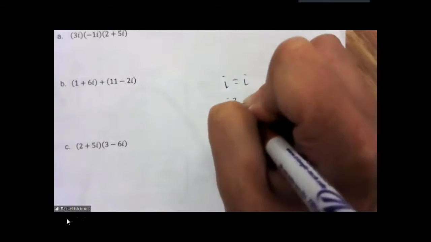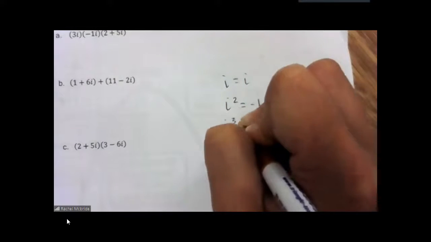Okay, and then for the back, to simplify, you have to remember your powers of i. So i squared is negative 1, i cubed is negative i, and i to the 4th is positive 1. If it's a plus sign, you add. So that's like 1 plus 11, which is 12, and 6 minus 2, which is 4.